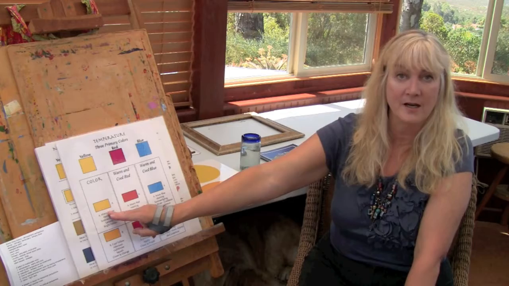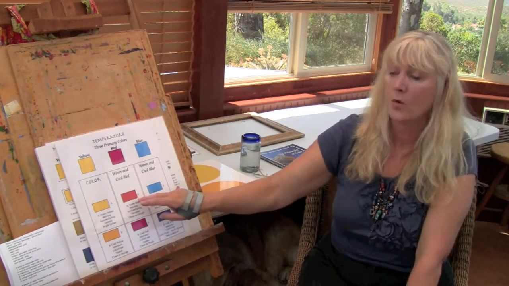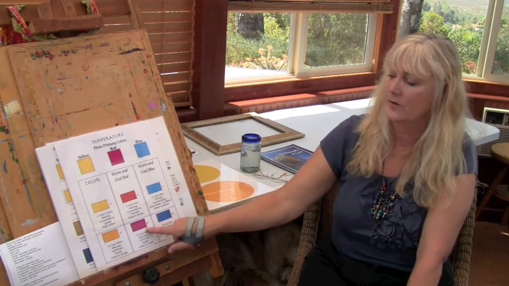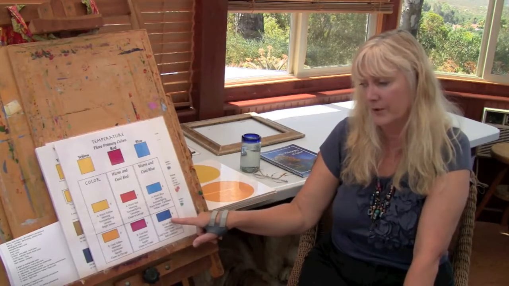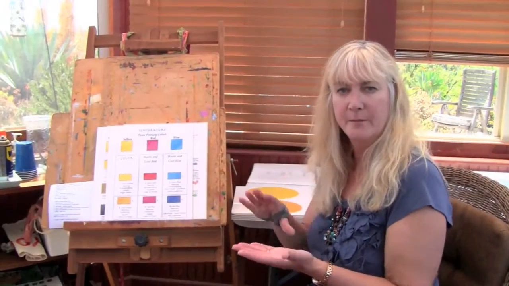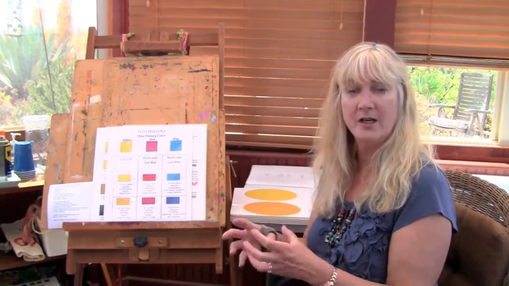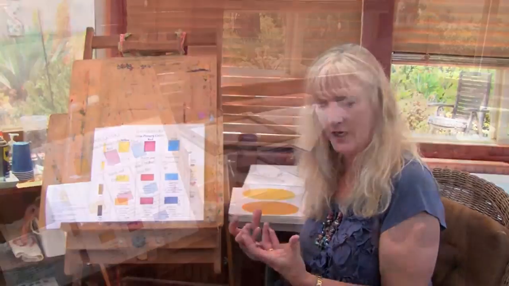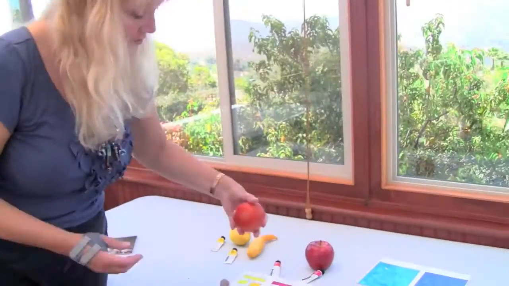Yellow being the warmest color is going to make this red warmer than this red, which has an undertone of blue. And you can kind of see this color turning purple as that blue influence starts to turn your red into more of a magenta or a middle red color. So we've got our tomato, which is going to be a warm red.